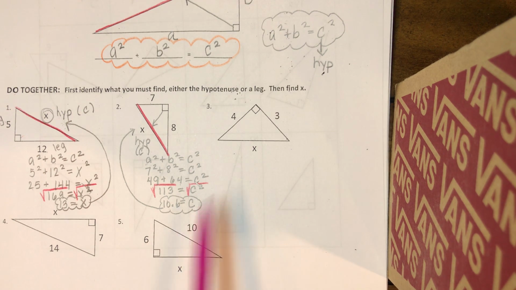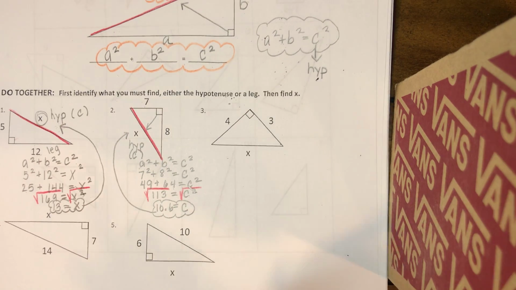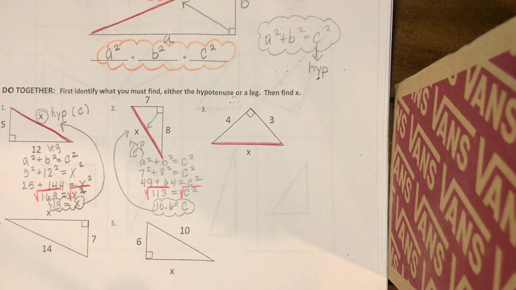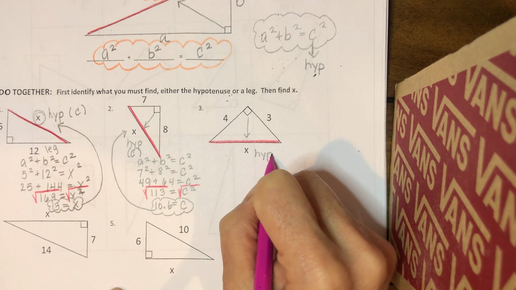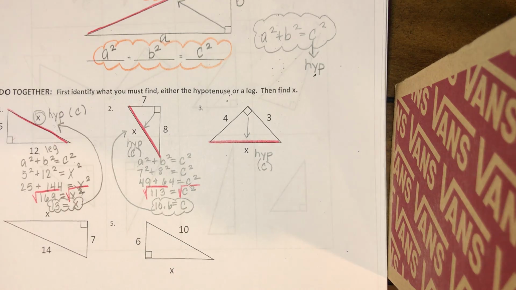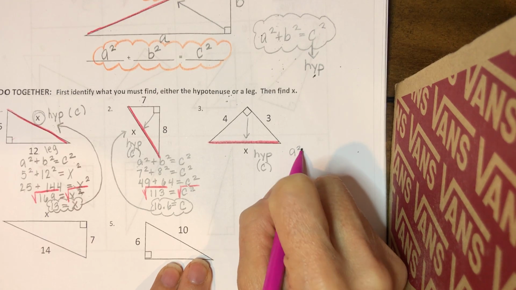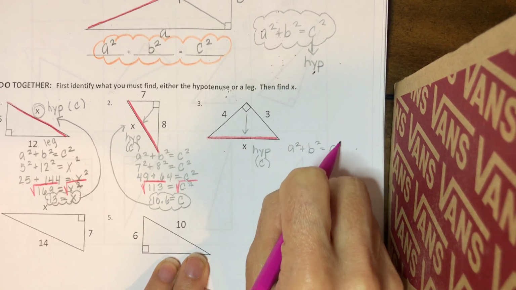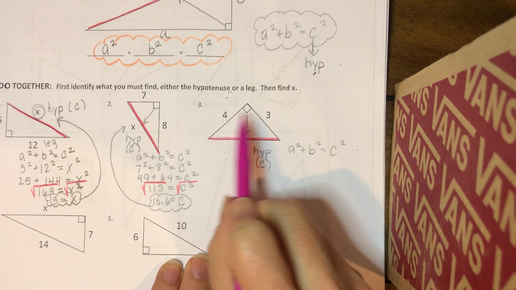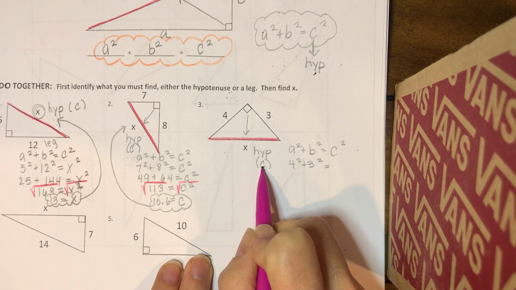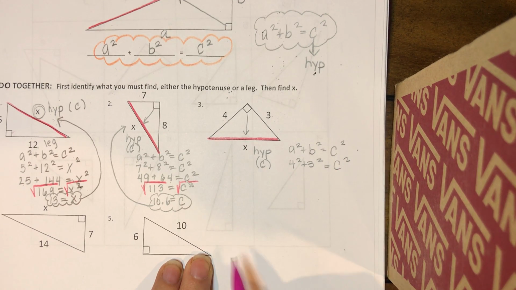All right, let's take a look at number 3. Looks like we have to figure out our hypotenuse again. And our hypotenuse is really c. So let's set up a squared plus b squared equals c squared. All right, 4 and 3, doesn't matter which one. 4 squared plus 3 squared equals c squared. Change it to x squared, it doesn't matter.